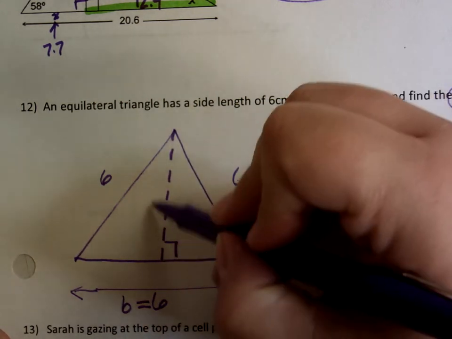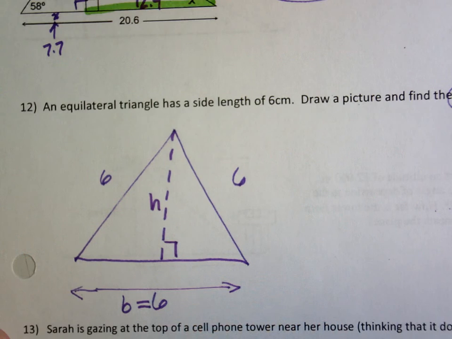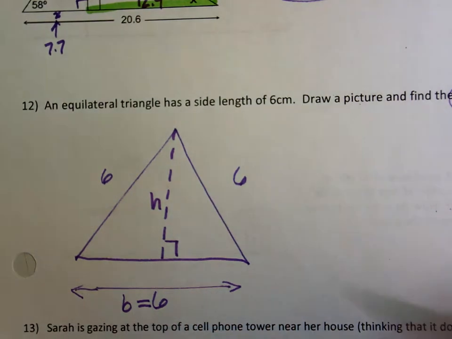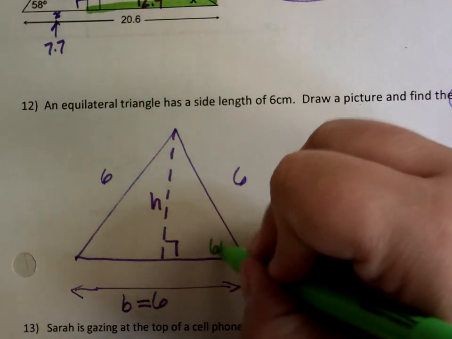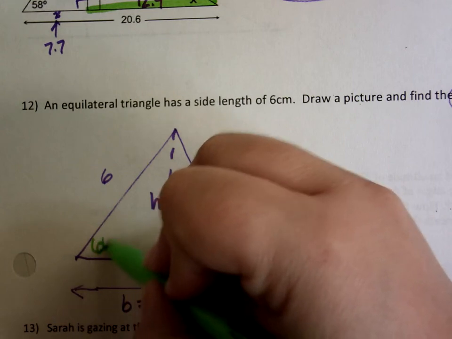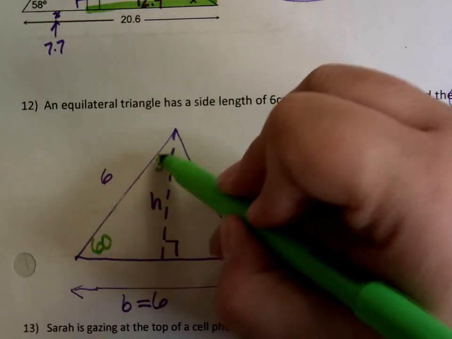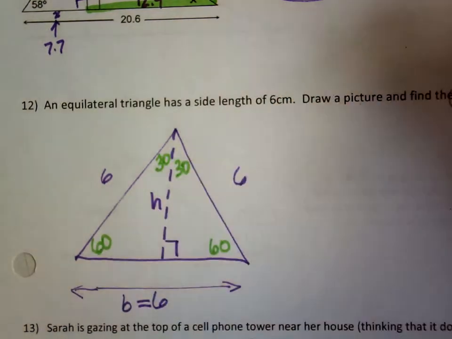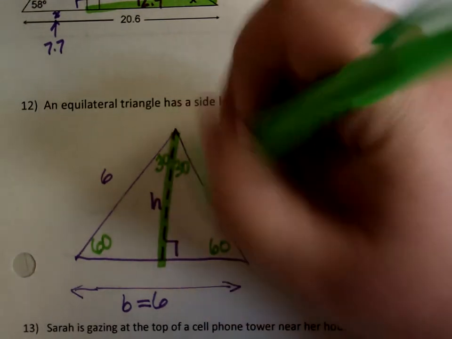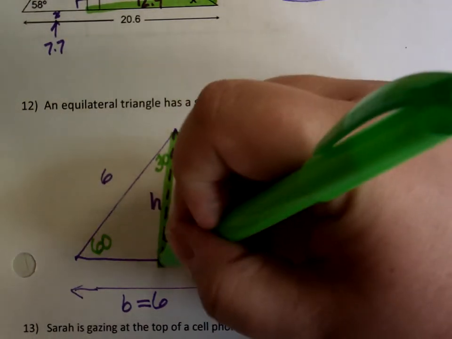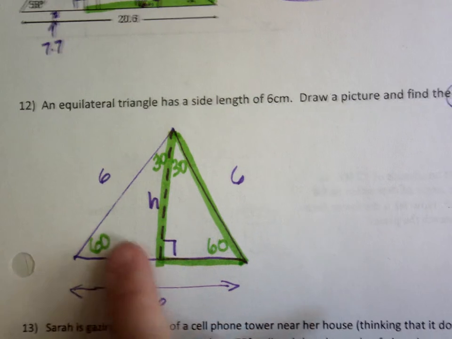So I'm going to find it. I'm going to call it h. And I'm going to notice that in an equilateral triangle, every angle is 60, which makes these little half angles up here 30. And what I have is a 30, 60, 90 triangle. On both sides, I have 2 of them.